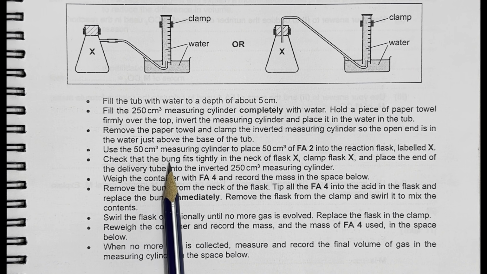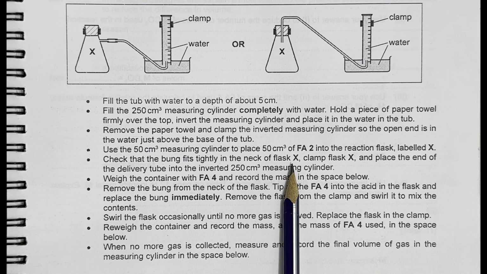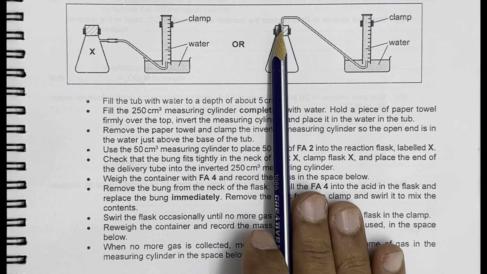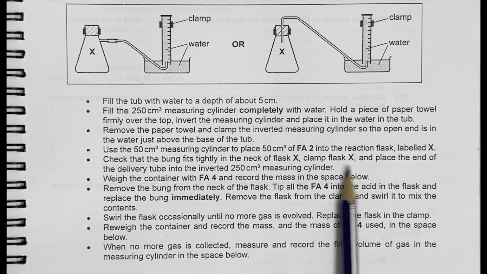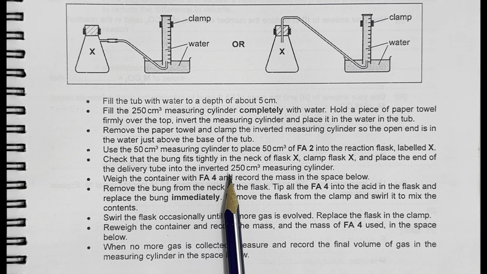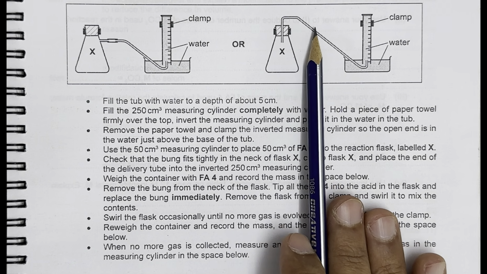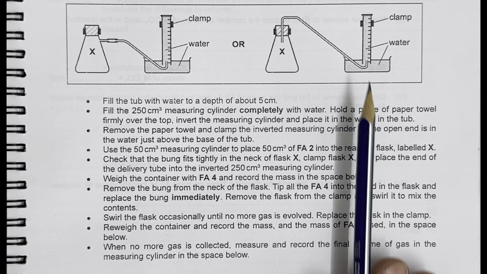Check that the rubber bung fits tightly in the neck of the flask X, so that the gas which will form here will not leak from these openings. Then place the end of the delivery tube into the inverted 250 centimeter cube measuring cylinder. So now here we have this delivery tube which is passed under this measuring cylinder.